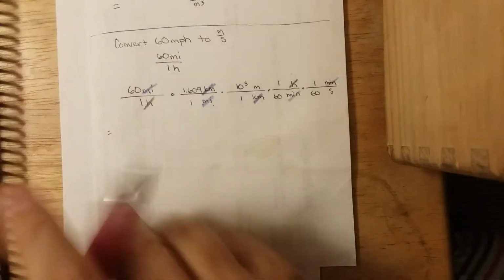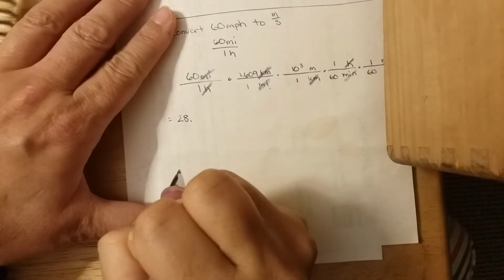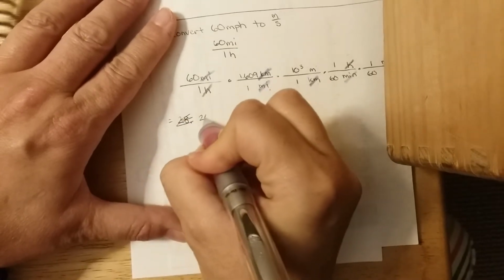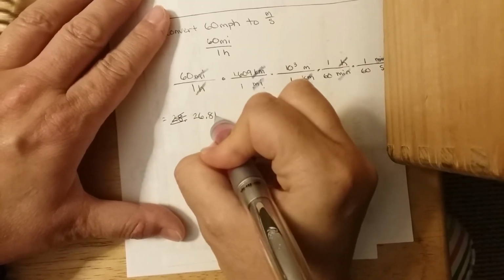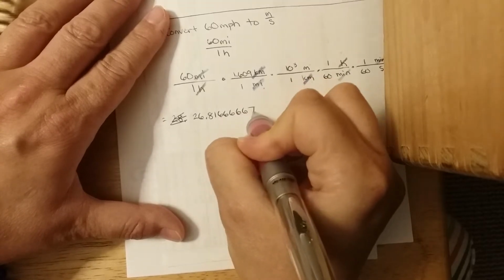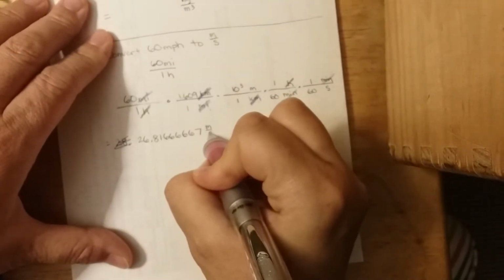Then times 1 times 1, close parenthesis, divide, open, 1 times 1 times 1 times 60 times 60, close parenthesis, enter. So this is what I get: 26.81666667, and that is meters per second.